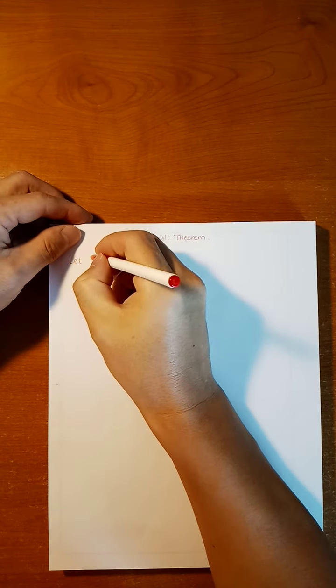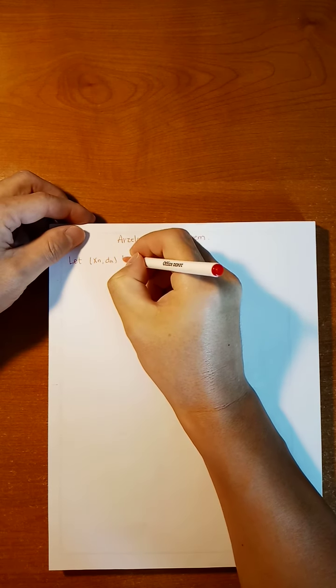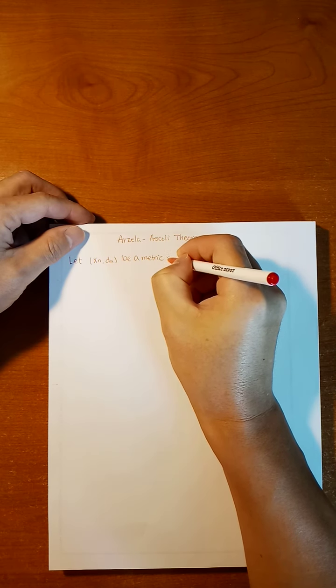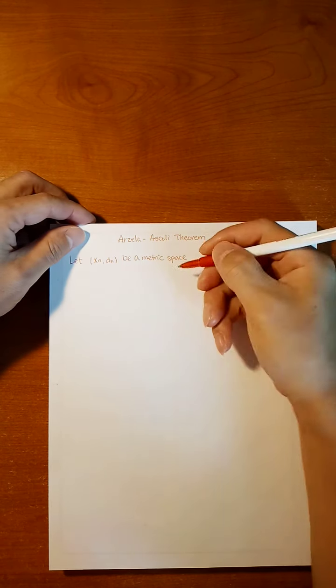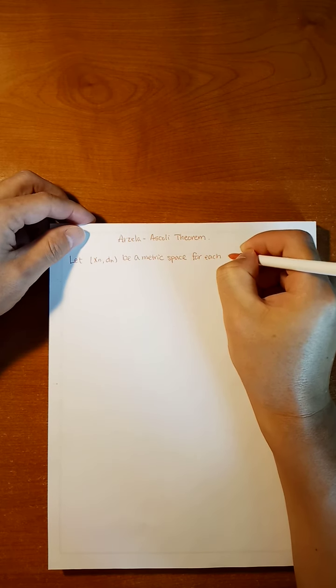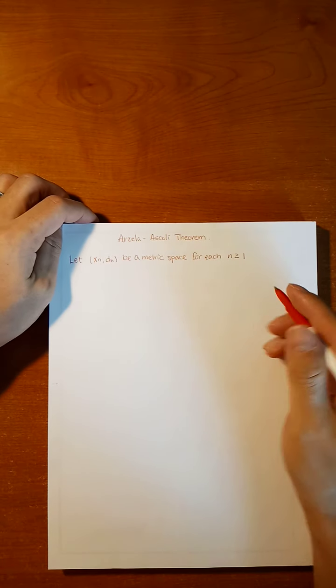Let (Xn, dn) be a metric space for each n greater than or equal to 1. So we have a sequence of metric spaces.